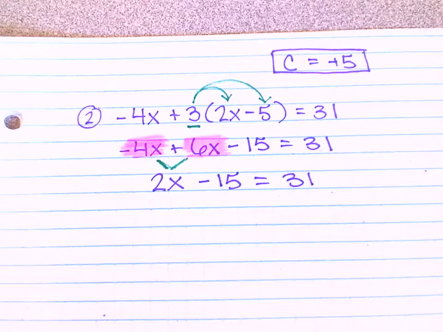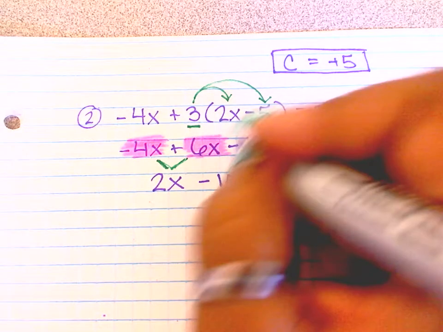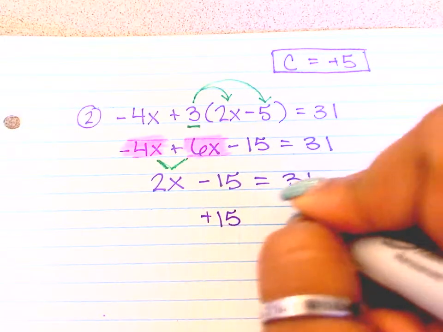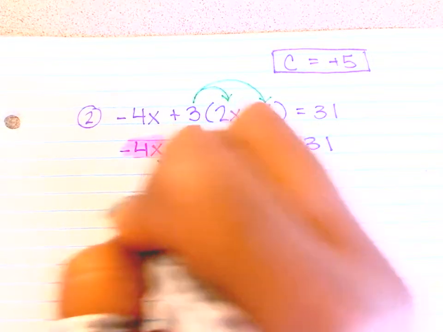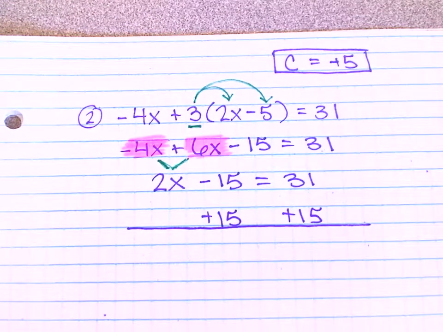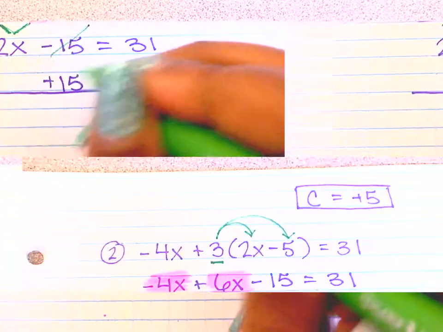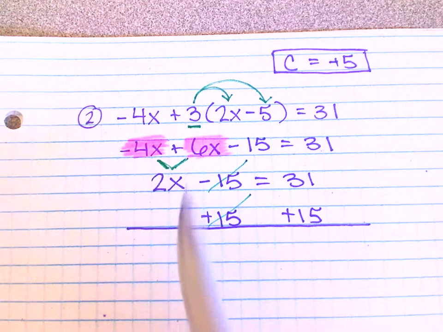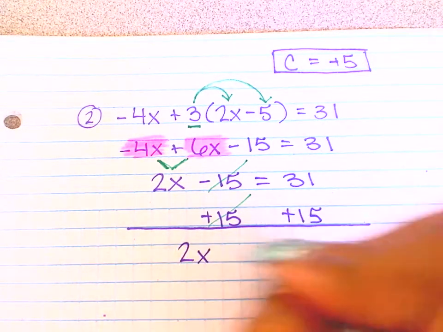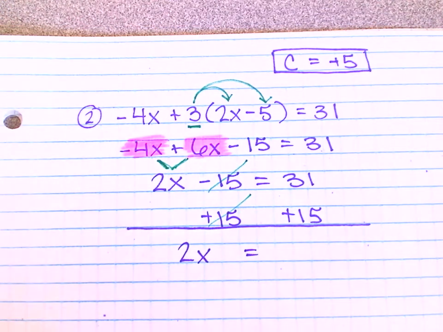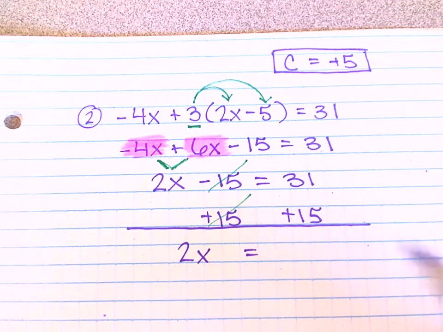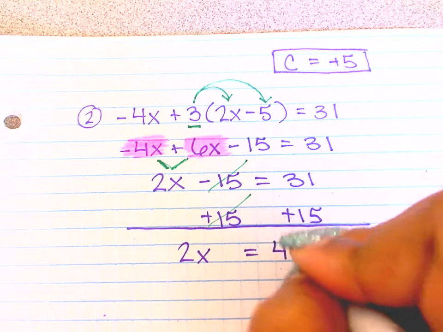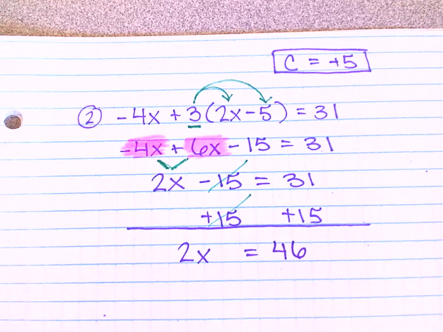So here I go. I know isolating the variable means I need to add or subtract first. So I'm going to add 15 to both sides and draw my line under. Now I know that my 15s cancel each other out on this side, so I'm left with 2x equals, and on this side I have 31 plus 15. 31 plus 15 is 46.